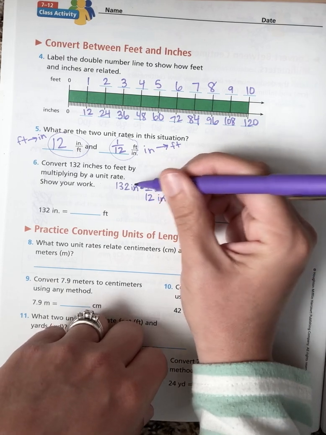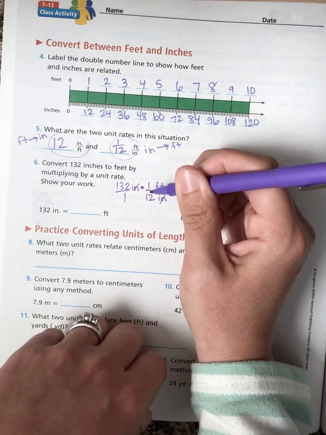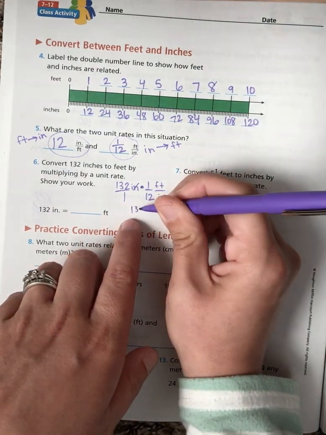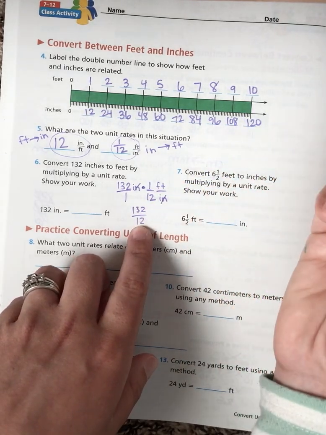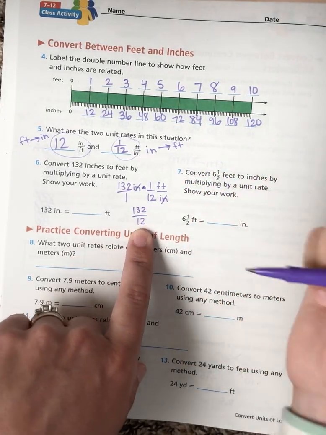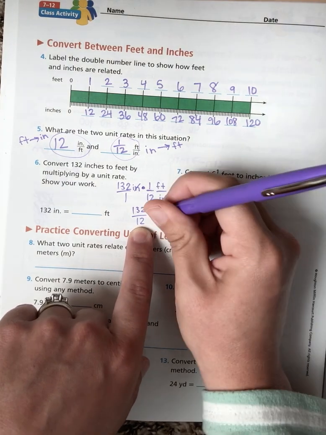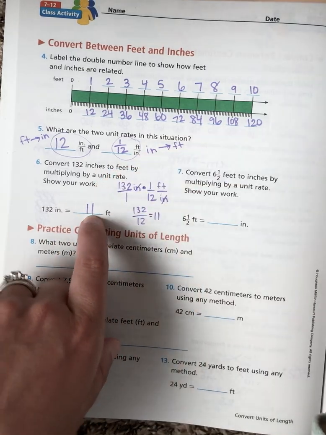So it's 132 times 1, and then the denominator is 12. So this turns into 132 over 12, which we just need to solve. Do you guys know what 132 divided by 12 is? If you've already memorized your 12 facts, you already know it's 11. So 132 inches, another way of saying that, is 11 feet.